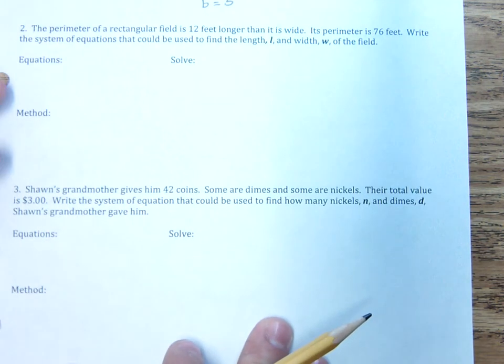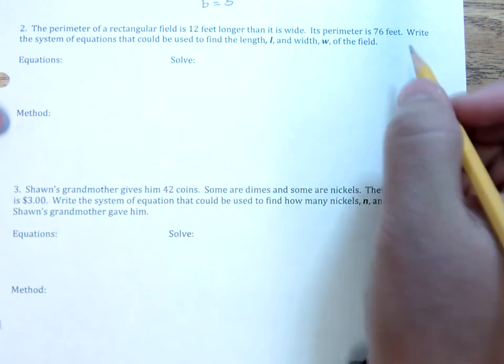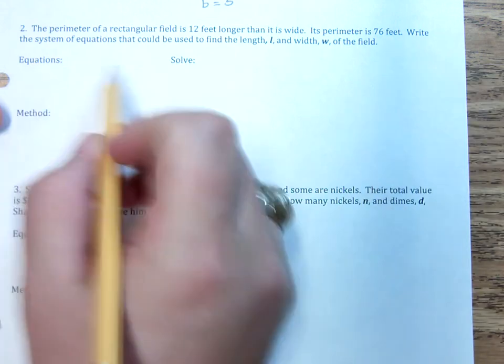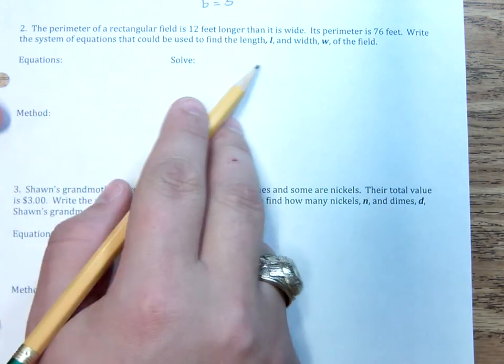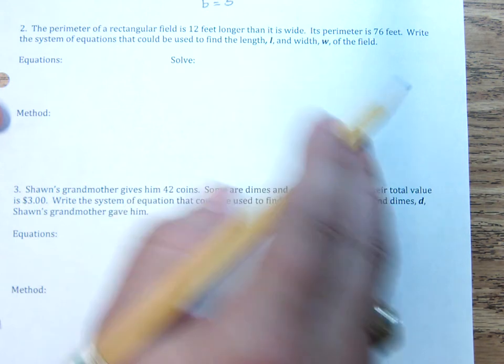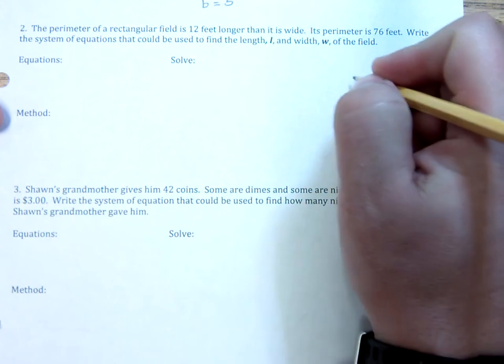It says the perimeter of a rectangular field is 12 feet longer than it is wide. Its perimeter is 76 feet. Write the system of equations that could be used to find the length L and the width W of the field. Okay, the first thing, whenever I deal with something that gives me a shape or an object, I'm going to draw that object out.